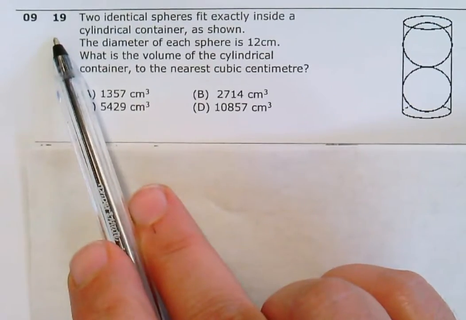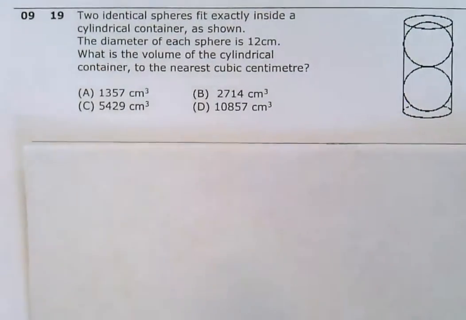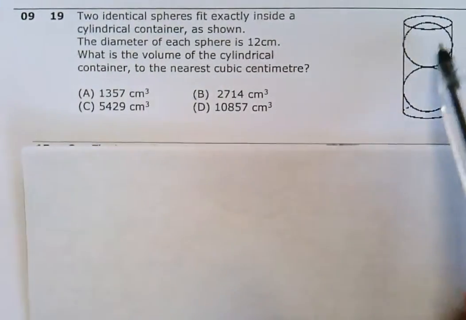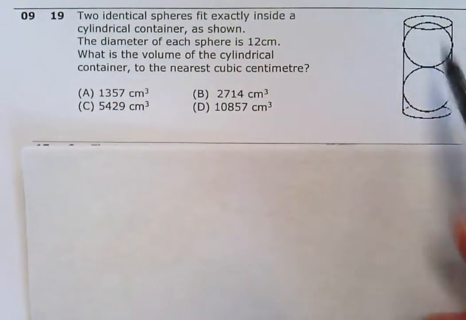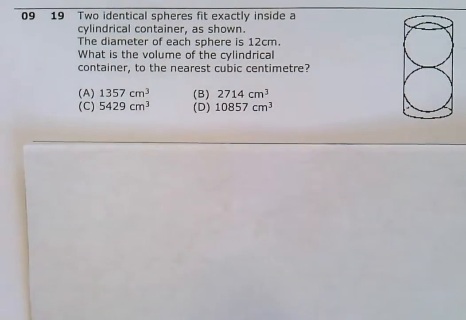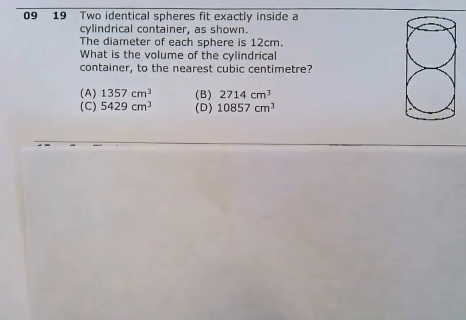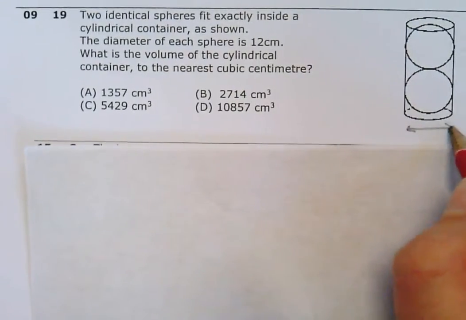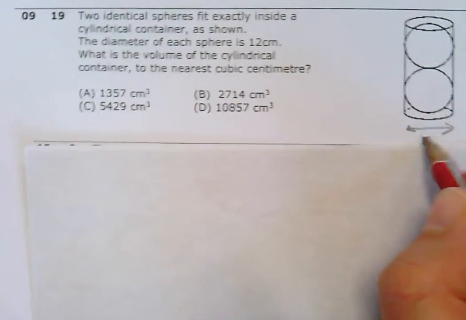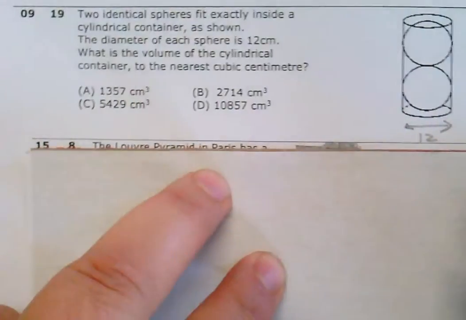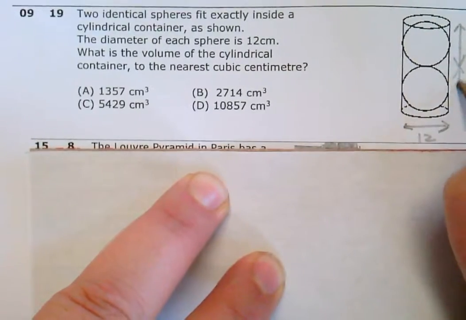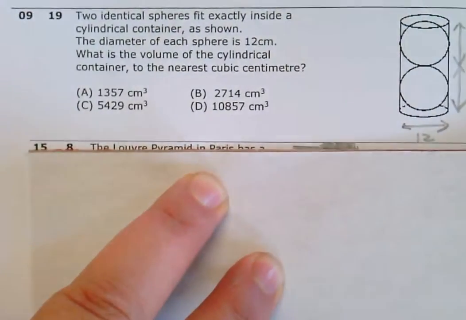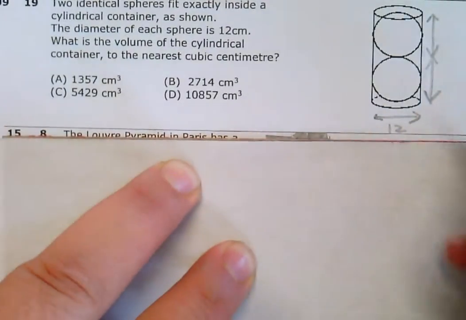2009 HSC, question 19. Two identical spheres, in other words, these two balls, think of them as tennis balls, fit exactly inside a cylinder as shown. The diameter of each sphere is 12 centimetres. Okay, eyes on. If the diameter of the ball is 12, then that distance there is 12. Can you see that? If the diameter of the ball is 12, then that's 12, and that's 12. Can you tell me the height of the cylinder?